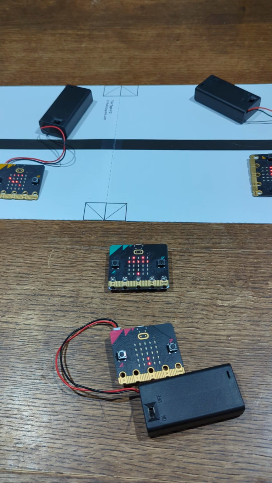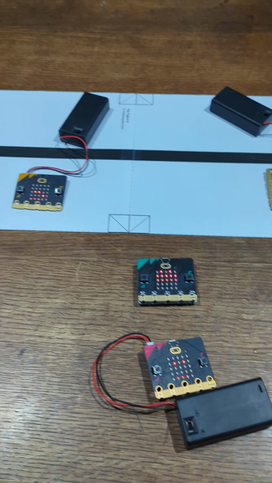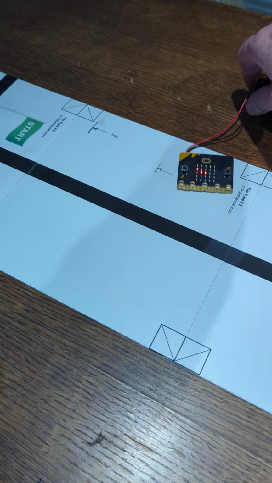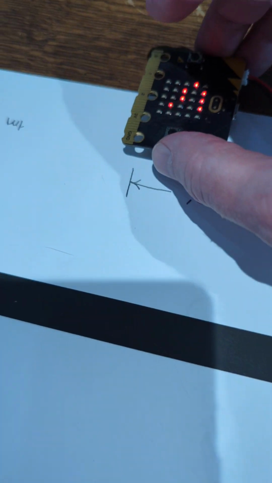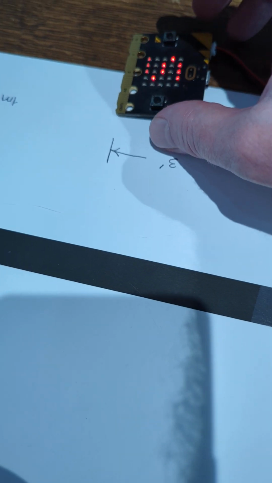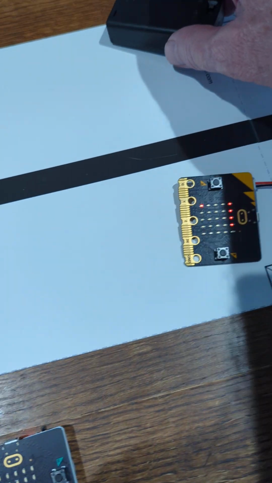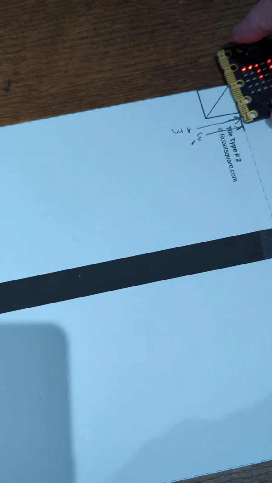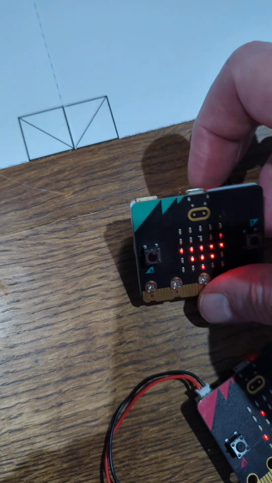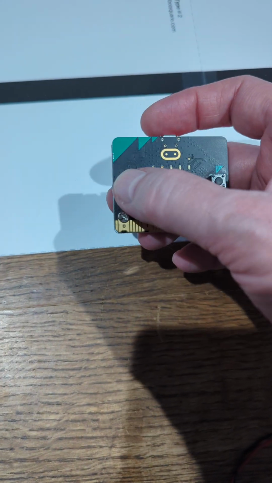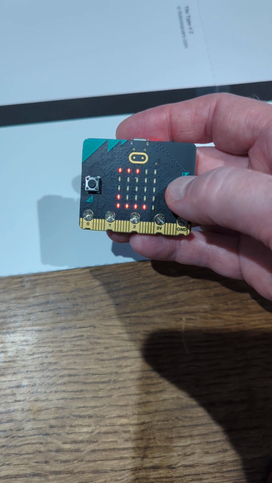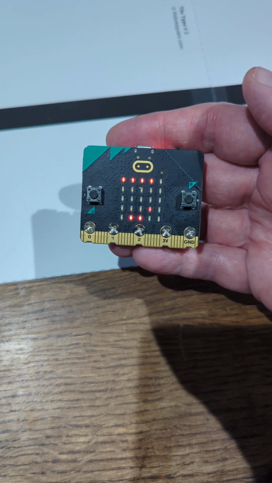Now, we need to verify that the numbers we're getting are at least somewhat correct. So what we're going to do is move this microbit over here to the 3-foot spot. We're going to move this microbit over to the other 3-foot spot. So 3 feet apart. On our dog bit, I'm going to set this to 3 feet using the A and B buttons, 3 feet.